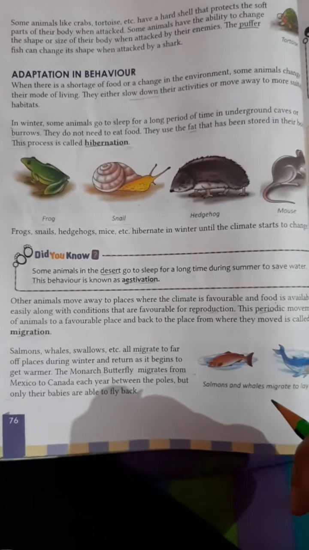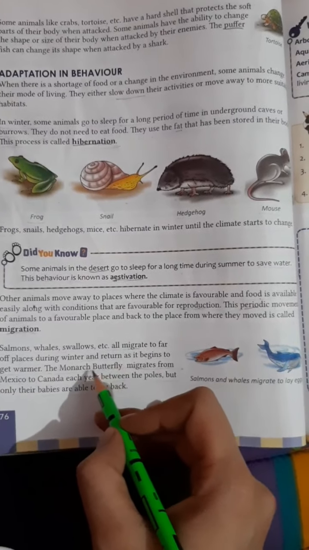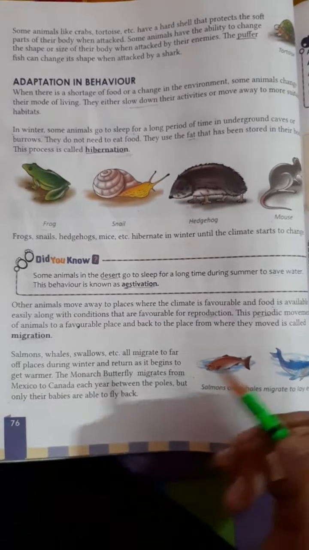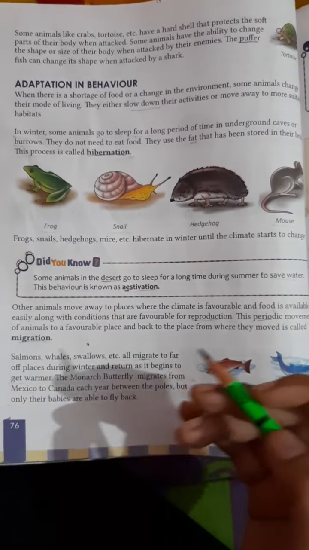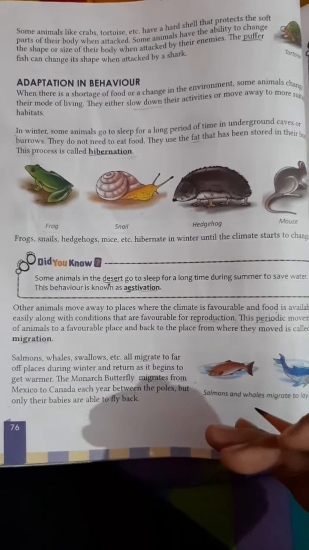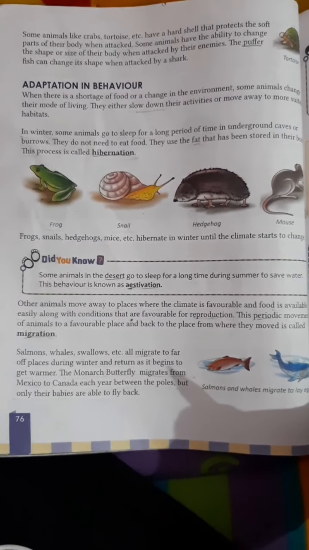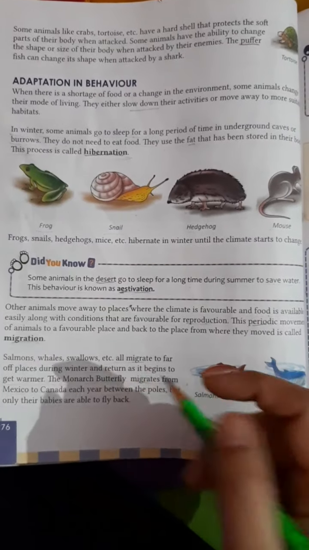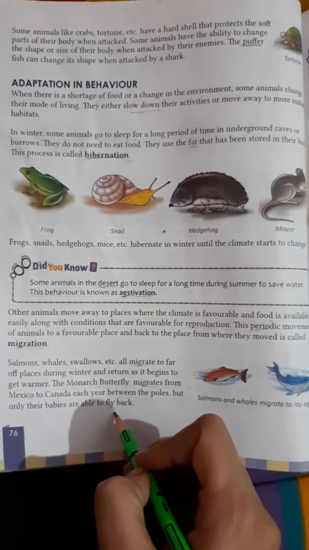Now another example of it is the monarch butterfly. There is a butterfly which migrates from Mexico to Canada every year. वो मेक्सिको से कनाडा हर साल जाती है and only their babies come back. तो बेबीज़ कम बैक मीन्स वहाँ पर वो जाके अपने बेबीज़ को बर्थ देती हैं. They give birth to young ones and they die there, and only their babies come back to that place. मीन्स वो मेक्सिको, उसके बेबीज़ वापस आते हैं.